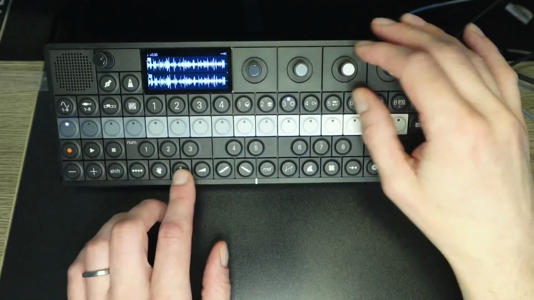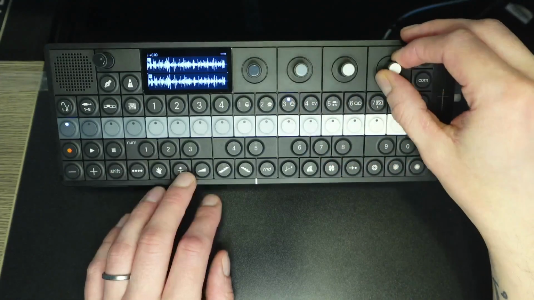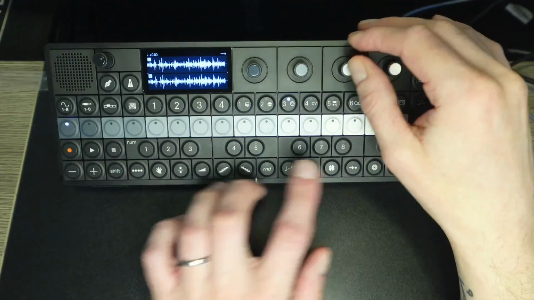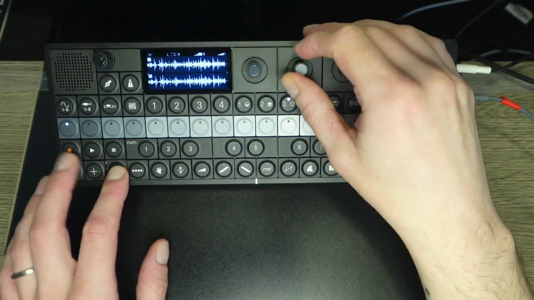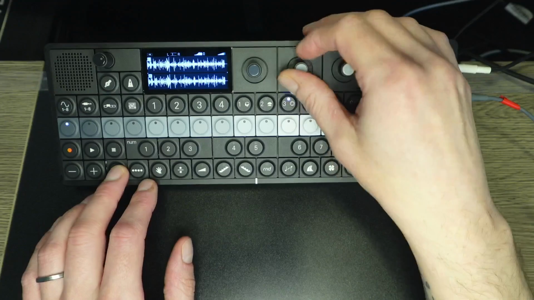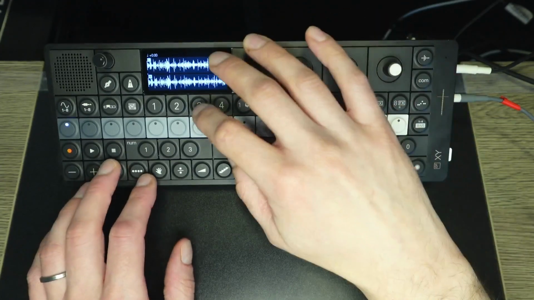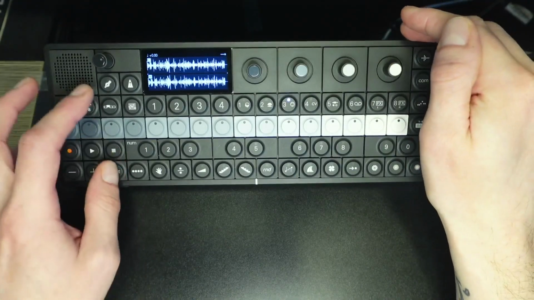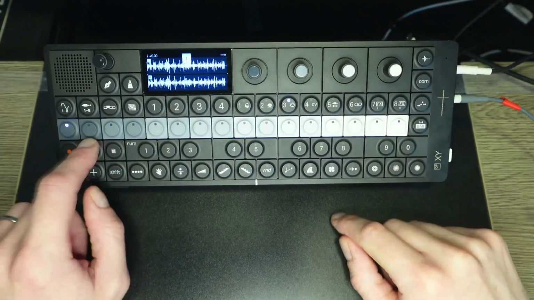Okay, and then we're going to do the same thing where we're going to make it so that these are gated. Then we're going to change the ways that they are panned. Shift and second encoder. Then we got the high pass, and let's just hear what this sounds like now. Let's make sure that they're both kind of in time with each other.